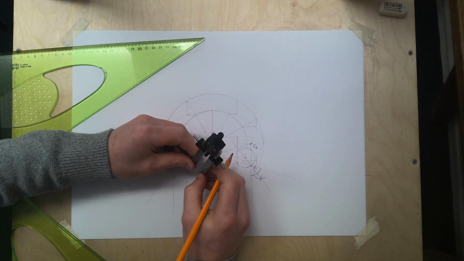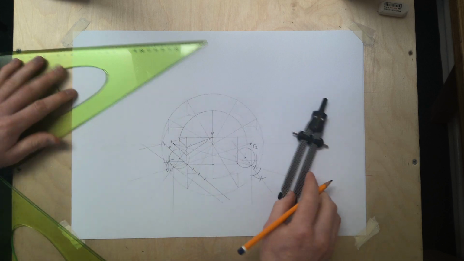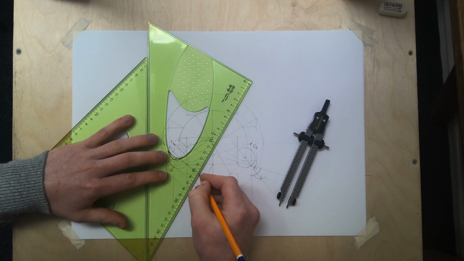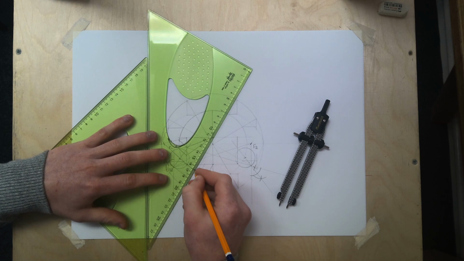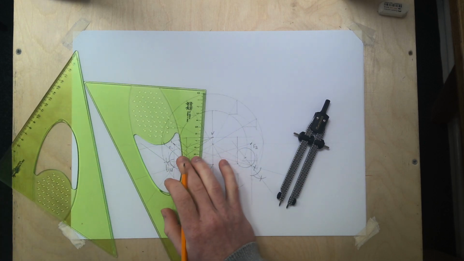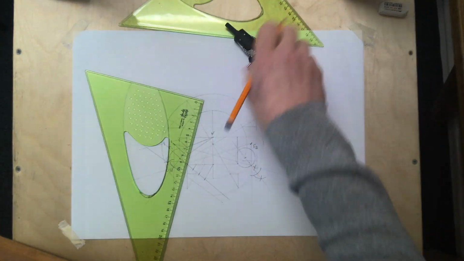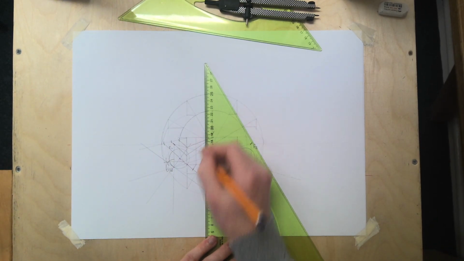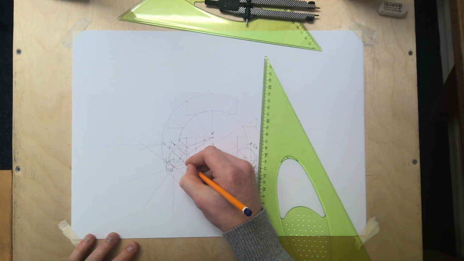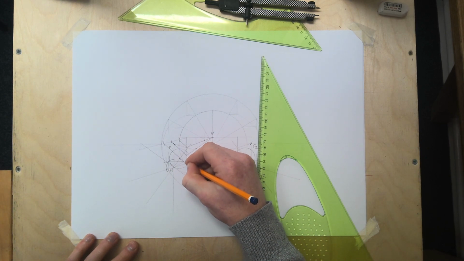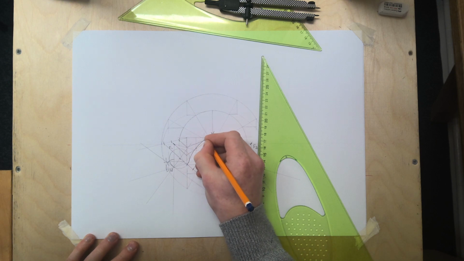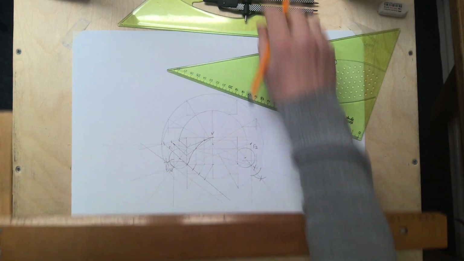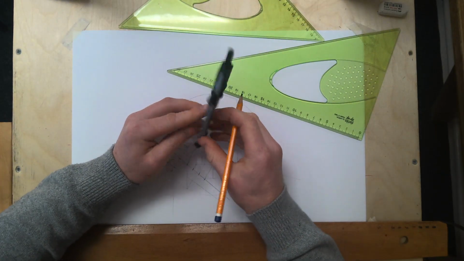Same thing. 1. These lines go parallel to that axis then. In this case it's just straight up. You can just bring them across then and get the distances from the center line across.